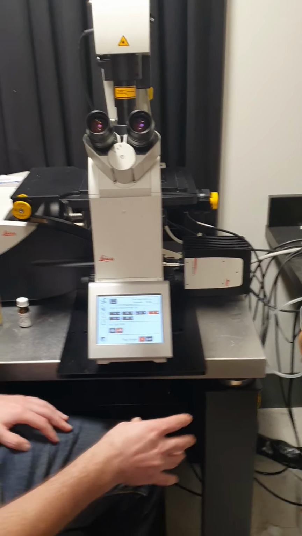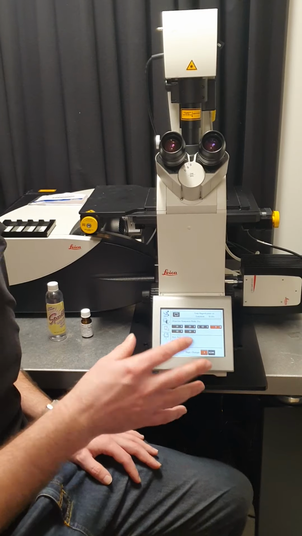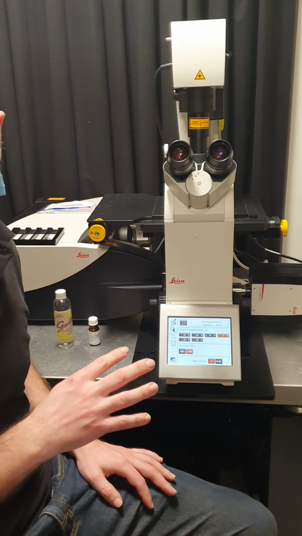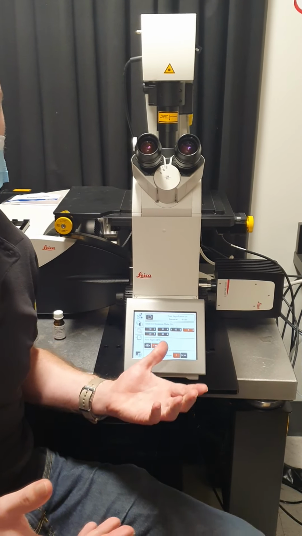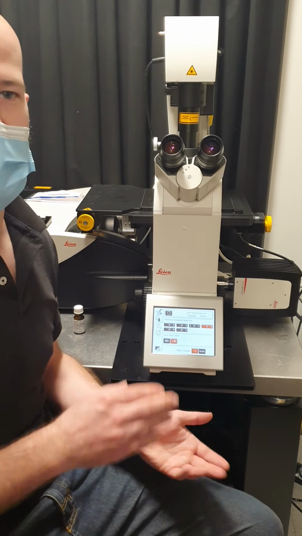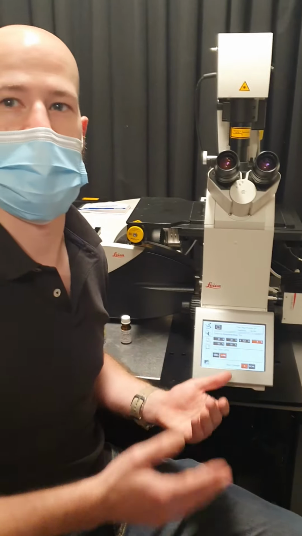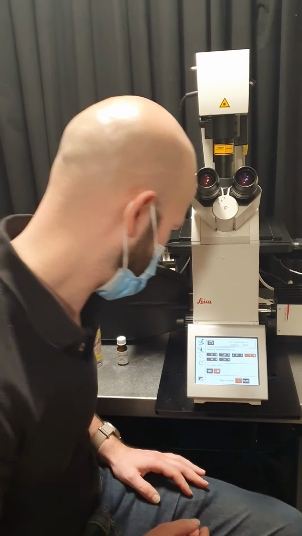And this camera is a color camera, which can operate in either color or black and white mode. So if you're doing histology slides like H&E or trichrome, you would put it into color mode. And if you're doing fluorescence, you would put it into black and white mode.